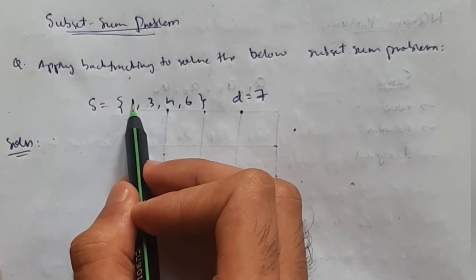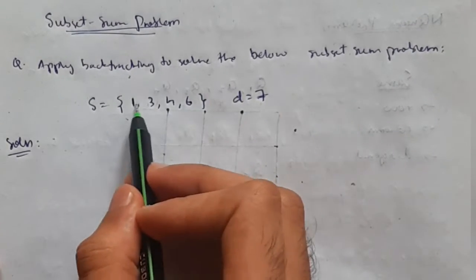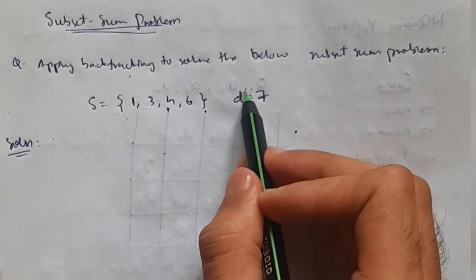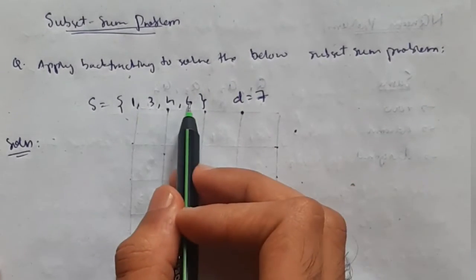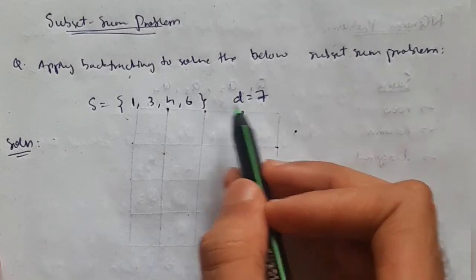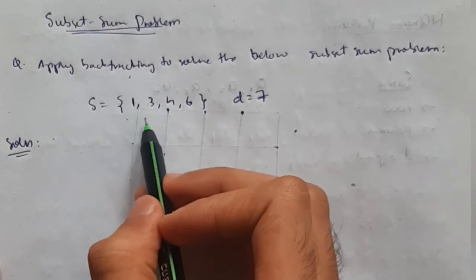Okay, if I choose 1, I can choose 6. 1 and 6 will be a solution, it gives 7. 3 and 4 can be a solution, it gives 7. Rest all the solutions are invalid, okay, because it doesn't give 7. So either I can choose an element or not choose an element.